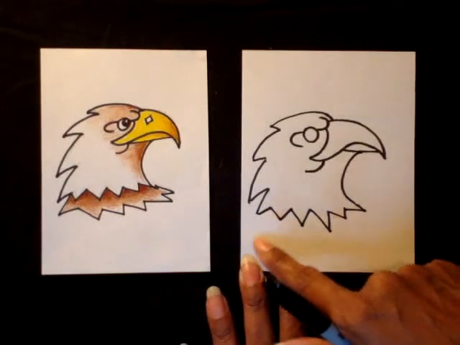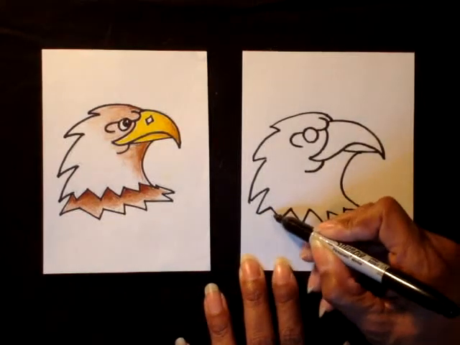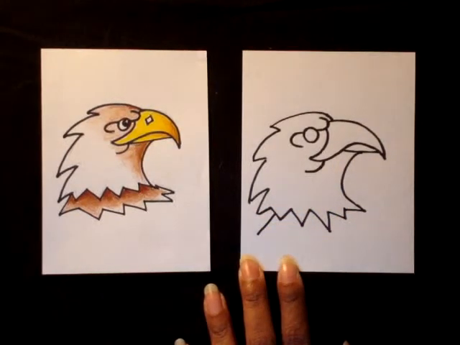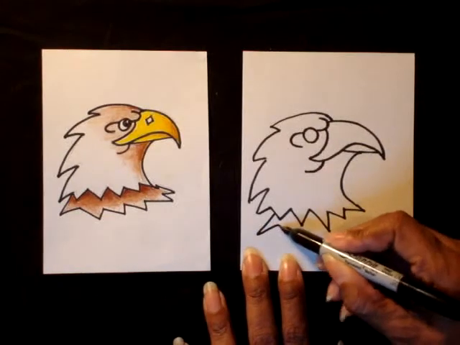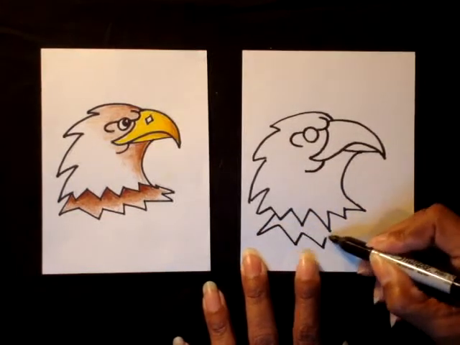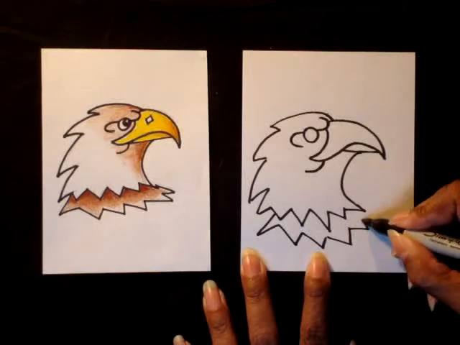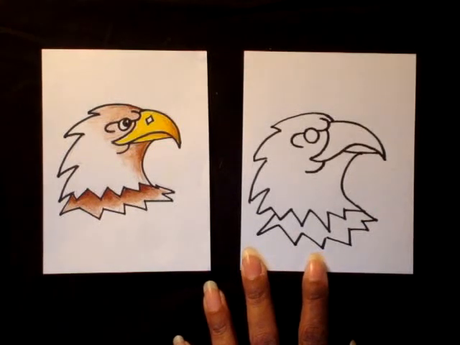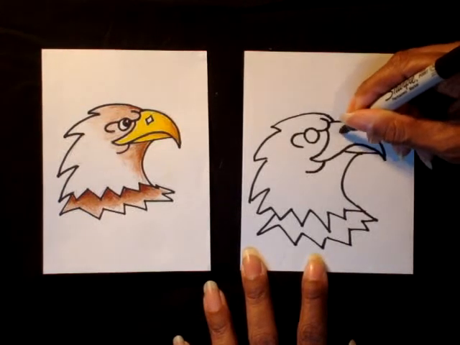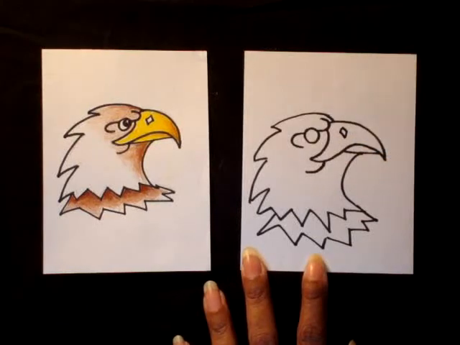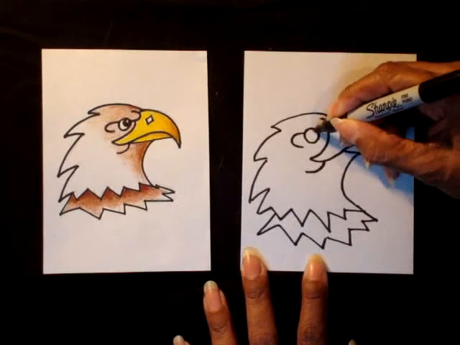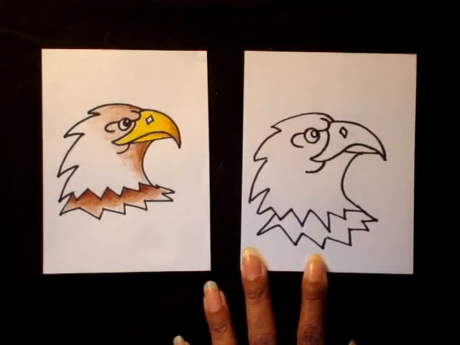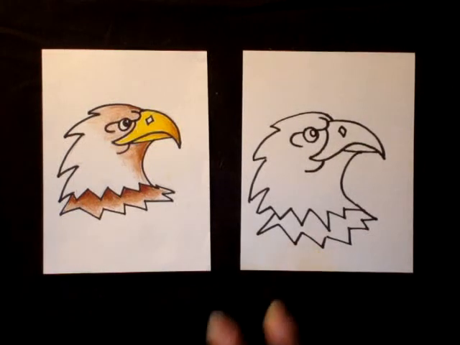Next step, we're going to make some more zigzag lines under, but you've got to make a diagonal line first to go out, and then go in, out, in, W's, V's, or M's, and then close on this end of the zigzag line. Alright, last two steps. Make a diamond right there in the beak, and a small letter O for the pupil, and there is your eagle. So get your crayons or your color pencils and have fun coloring.